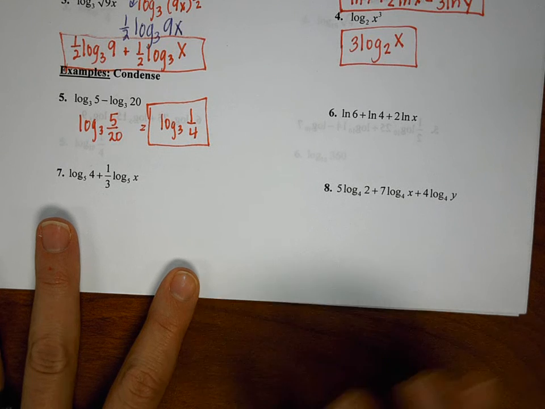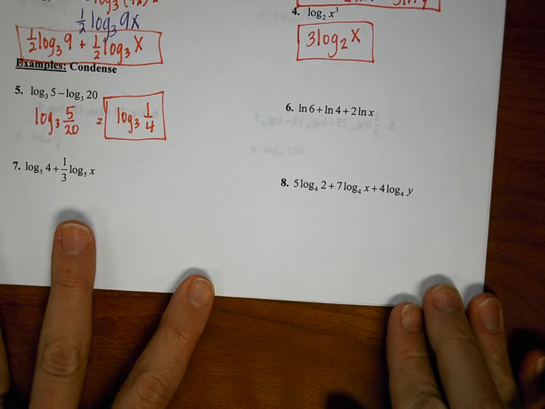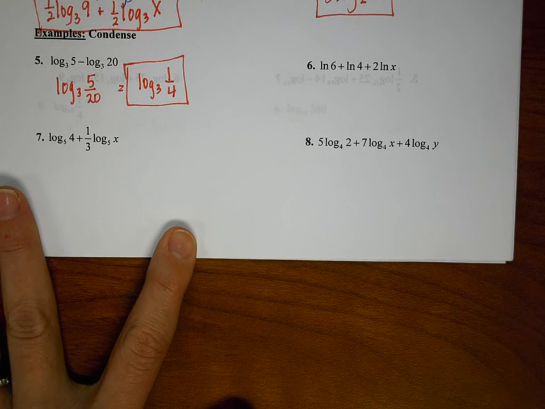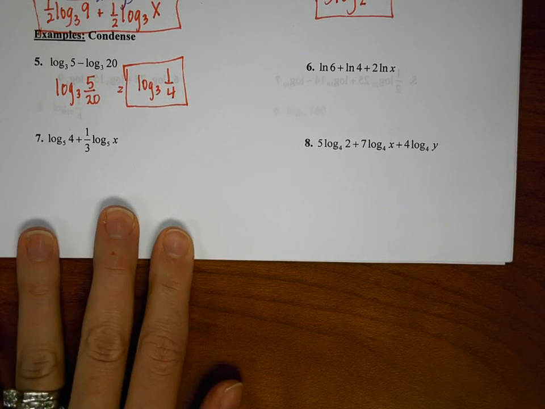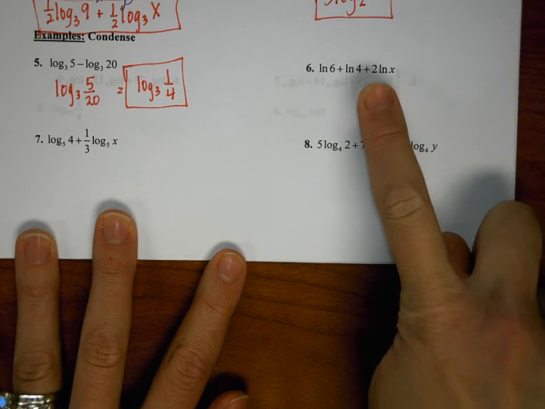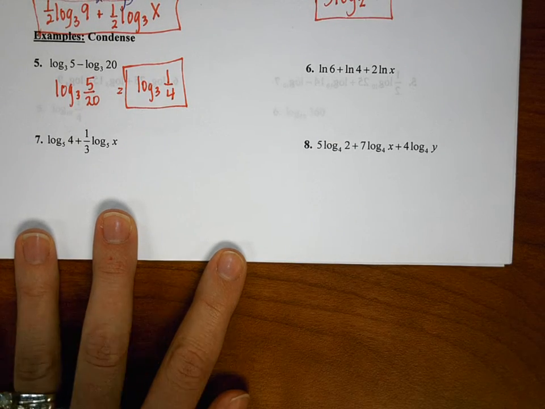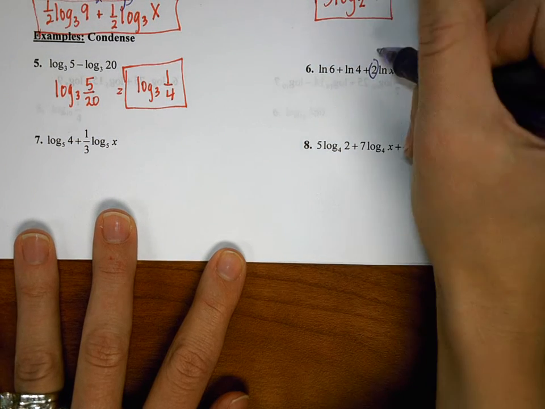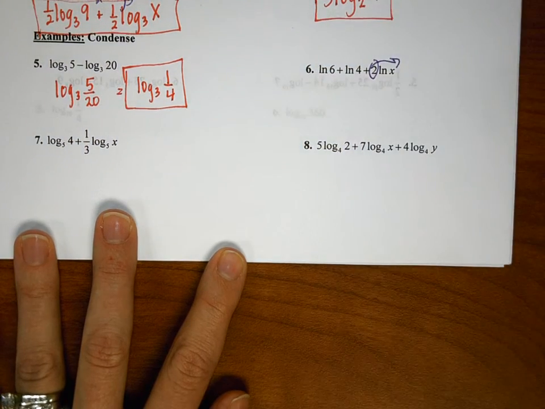Okay. Example 6. What do you think you're going to have to do first on example 6? Before you deal with your adding, you always want to take care of, if there is a number in front, you want to take care of that exponent first. So this 2 that's in front, that's the only one that has a number in front, is going to move up and it's going to become what? Good.